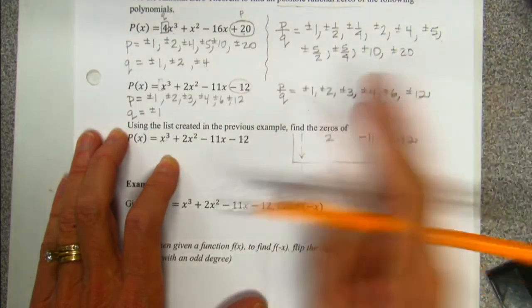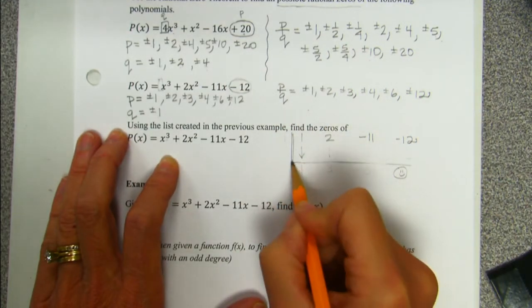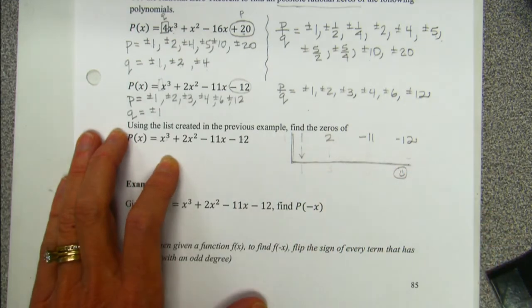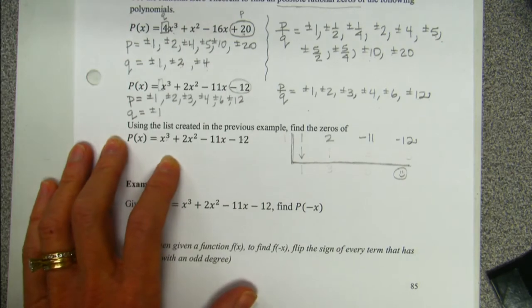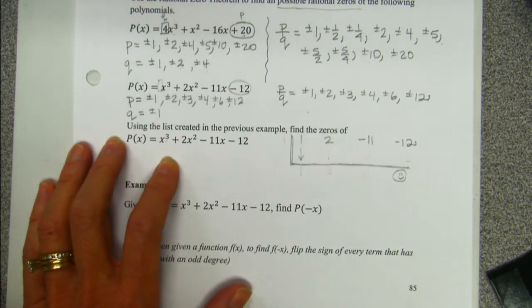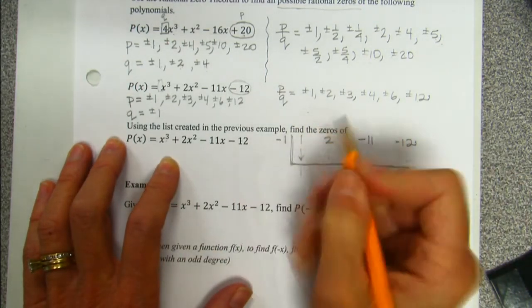So 1's out. You can try 2 if you want, you can try 3, but I'm going to just end the misery and tell you that sometimes you try things and they don't work. Let's try negative 1.